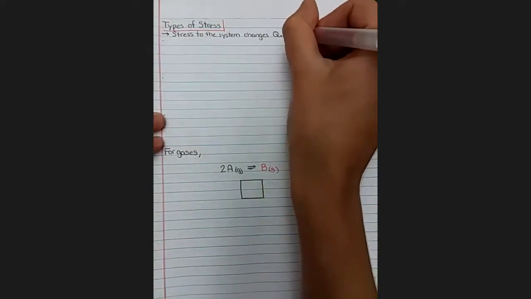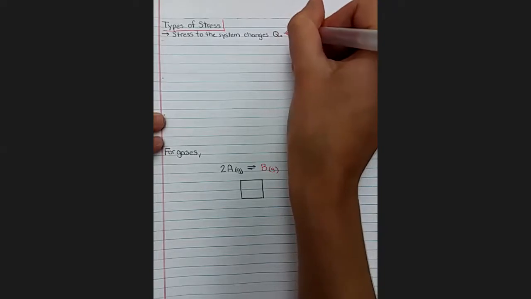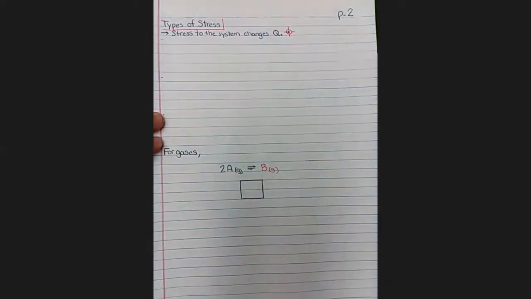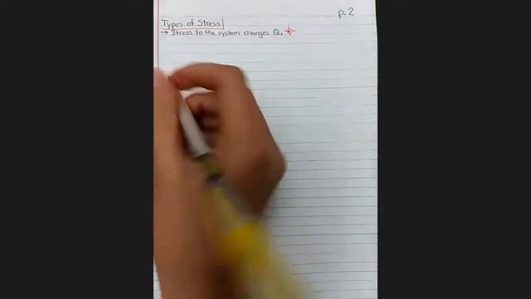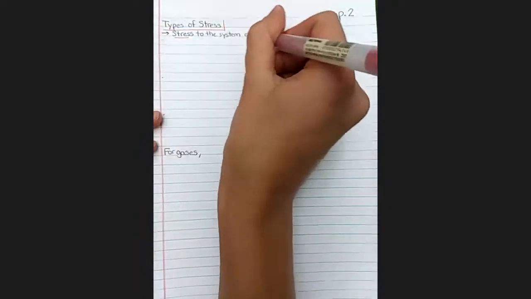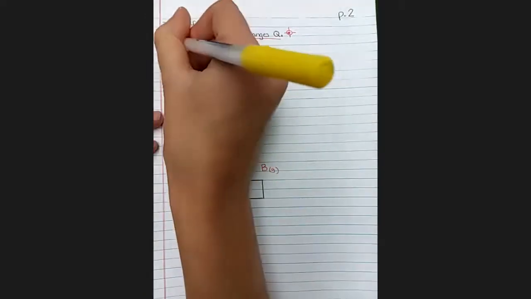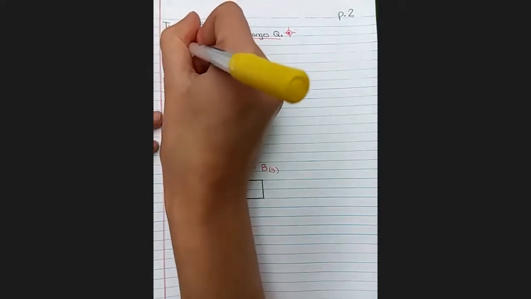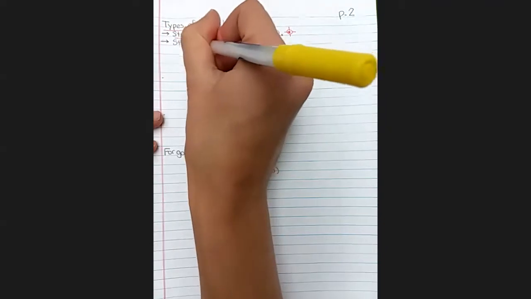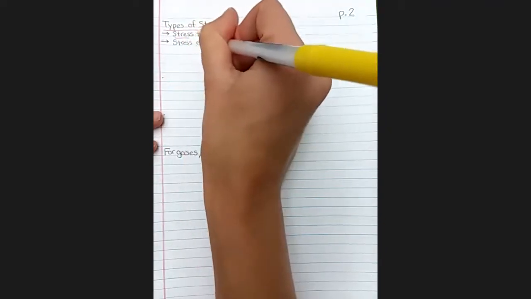We said our current position was like the crosshair symbol on our GPS. So we change our current position. And so when we talk about stress, stress is something that can be added or removed from either side.